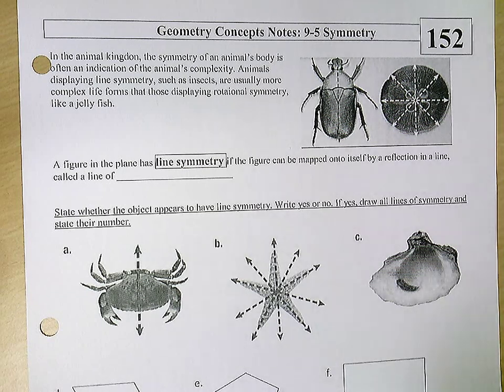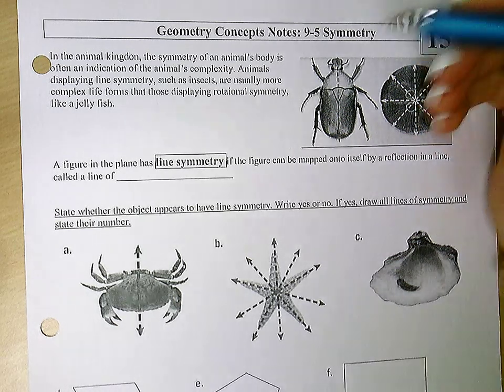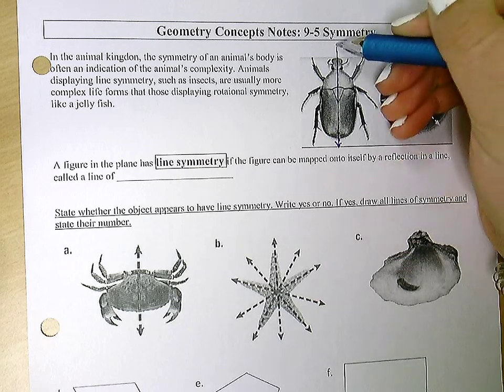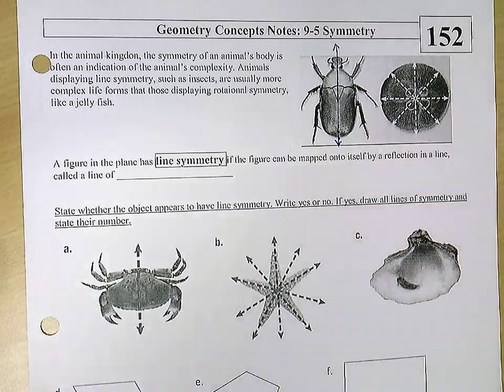The symmetry of an animal's body is often an indication of the animal's complexity. Animals displaying line symmetry, such as insects, are usually more complex life forms than those displaying rotational symmetry, like a jellyfish. So off to the right, this beetle, or insect, does have line symmetry. If I were to fold it in half, it would reflect onto itself.